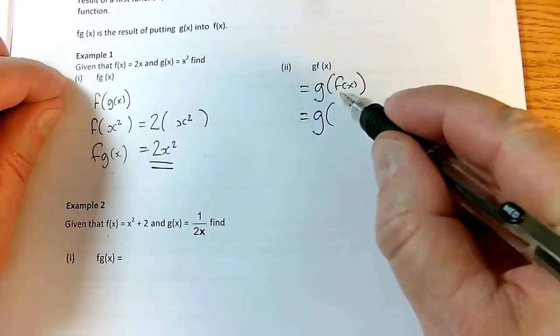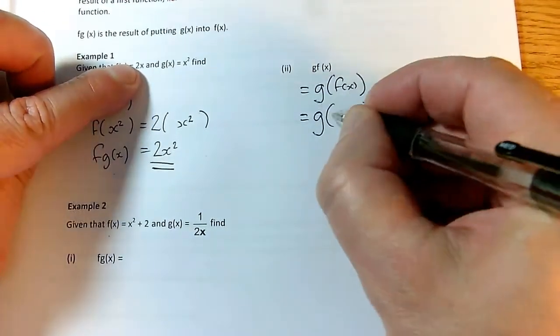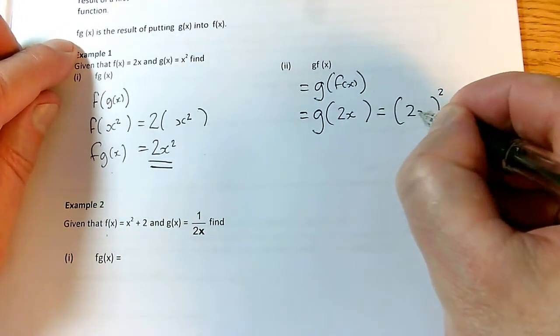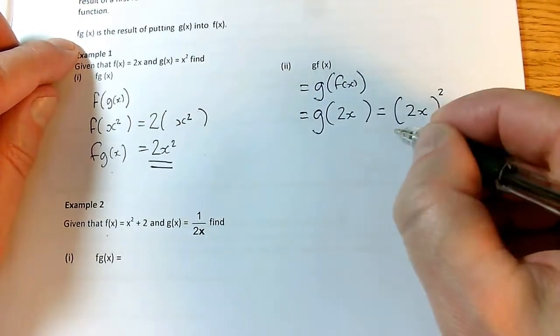So what's inside the bracket? F of x. What's f of x? 2x. So the thing inside the bracket here is 2x. So the answer is 2x in a bracket squared.